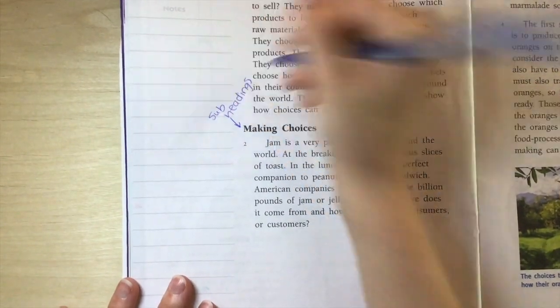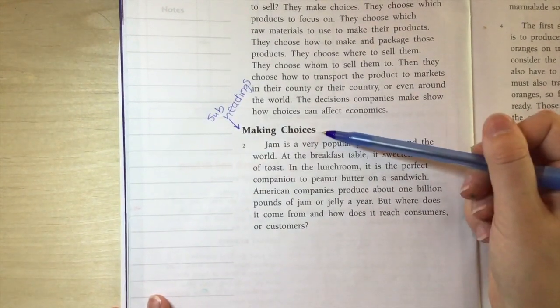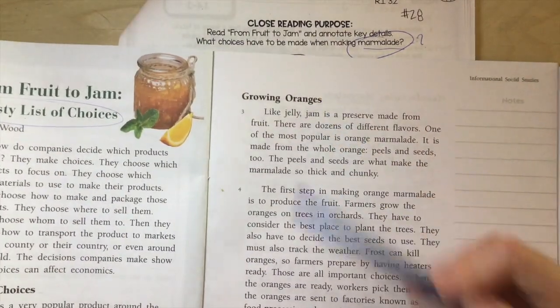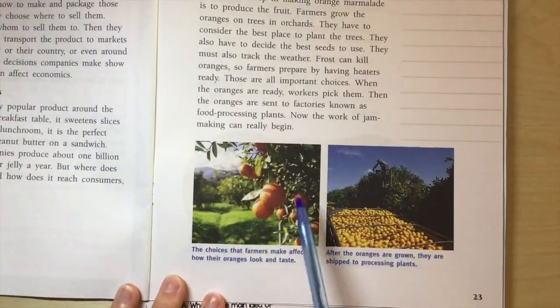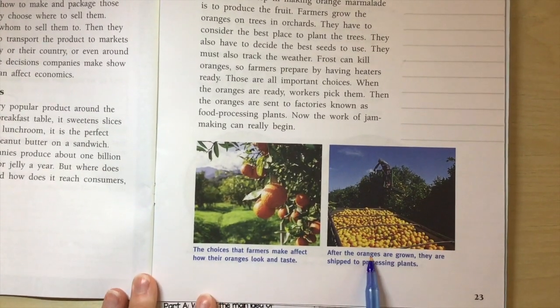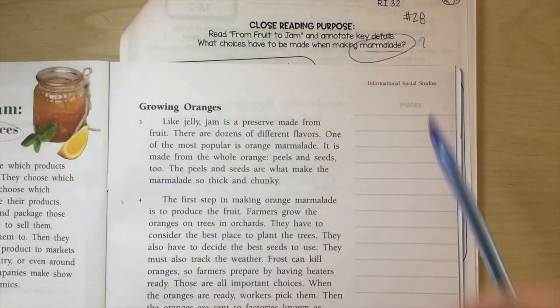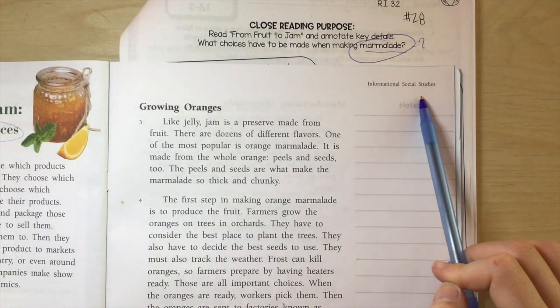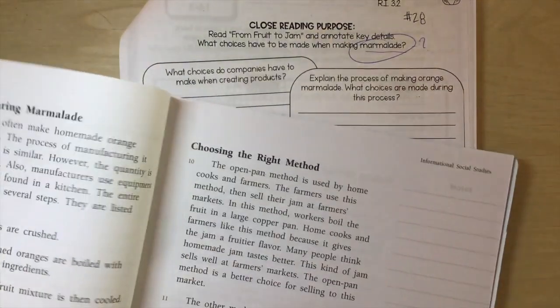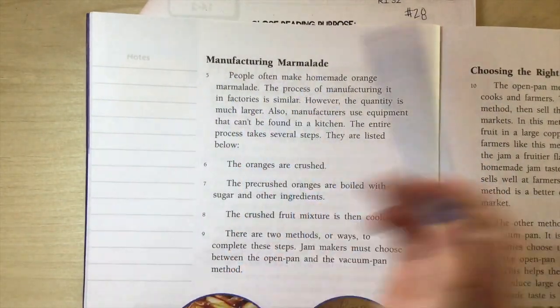And each of the subheadings are going to give information about what the title is. So making choices with jam, growing oranges is going to be the next part. We have some pictures right here, photographs with captions, so go ahead and read over those. If we look at the top, it is an informational social studies, so we're going to be learning information. Turn to the next page. Another subheading is manufacturing marmalade.